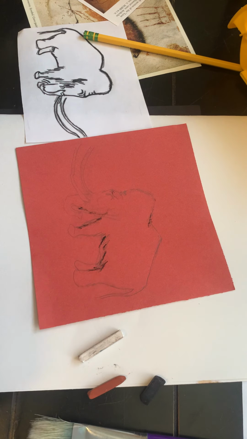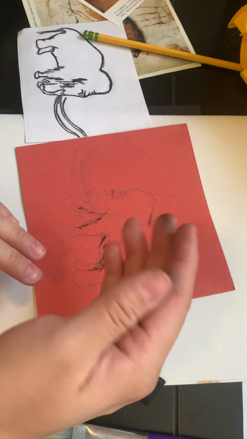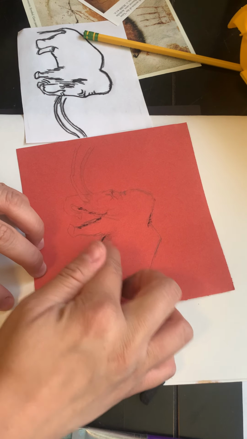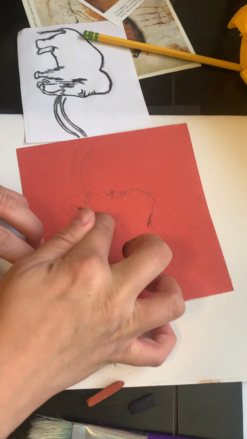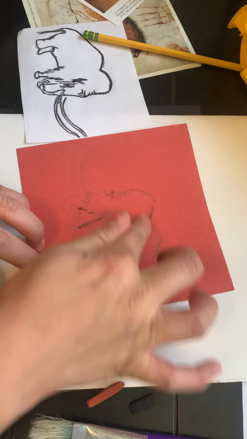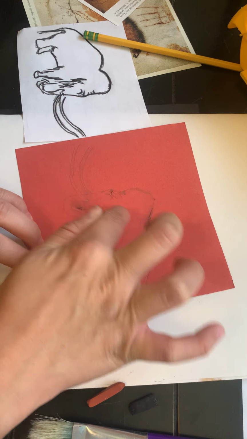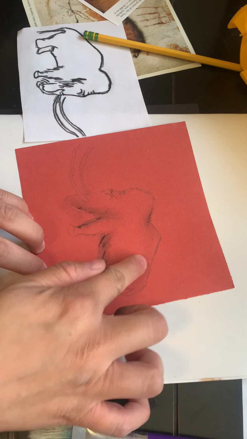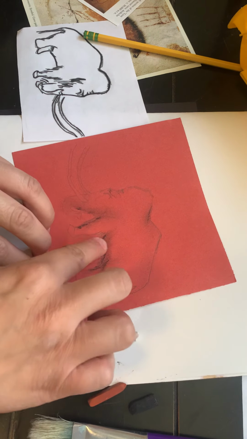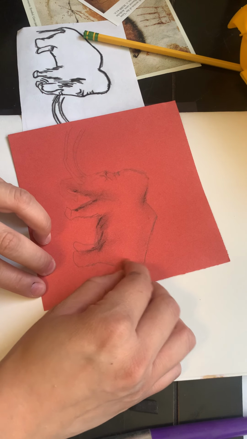So when working with charcoal, you definitely are going to be using your fingers to blend, like so. And we're gonna cut this out, okay? So if you feel like you've gone over the line, totally fine, totally normal. We're gonna cut it out anyway, so don't even worry about it.